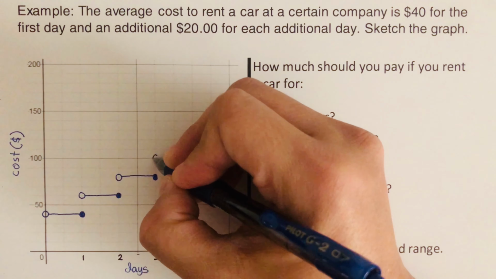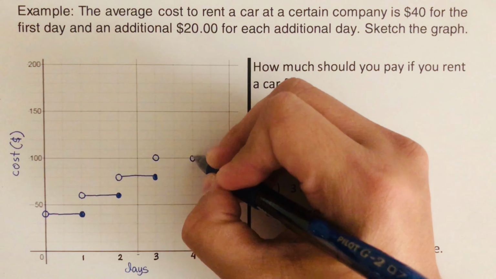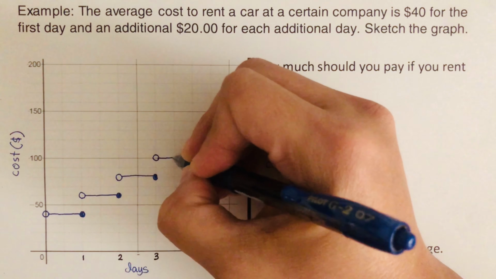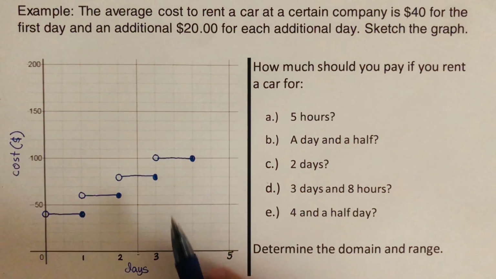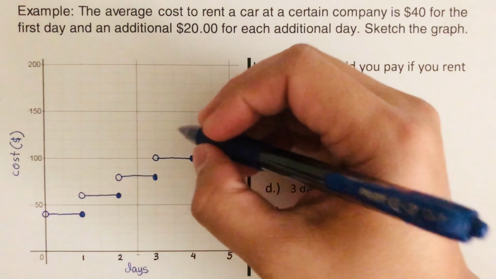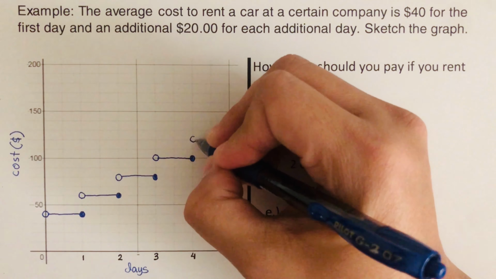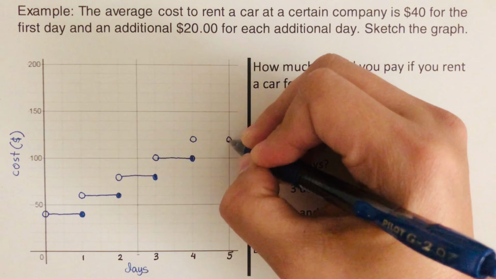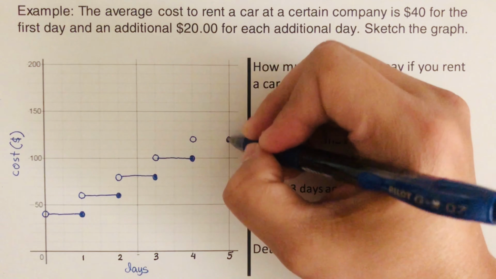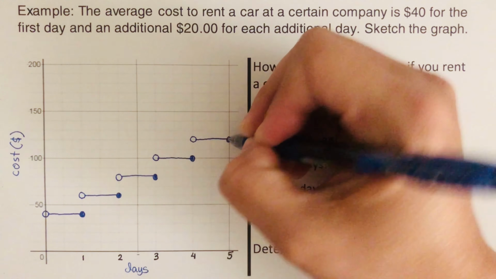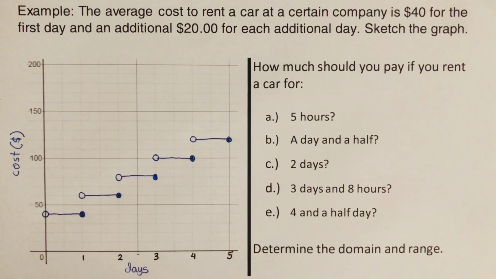So it's going to go up here, open circle, and this is a closed circle right here, and we can connect them together. And then the same thing, so that's 100, so we go 120, so it's going to be an open circle, and then closed circle up to the 5th day. So we connect these two together. So this is the graph for this problem right here.